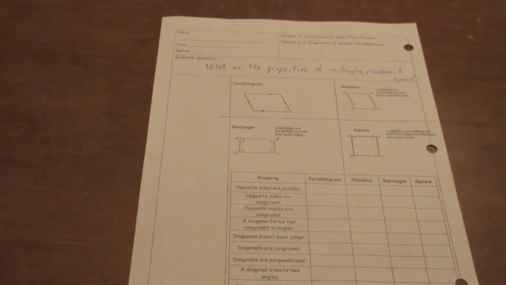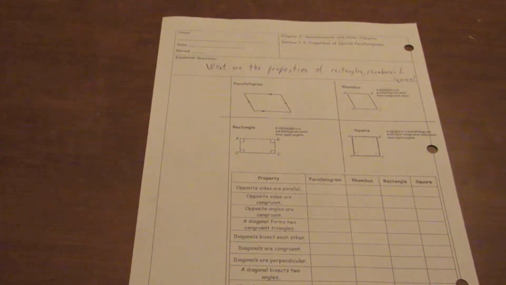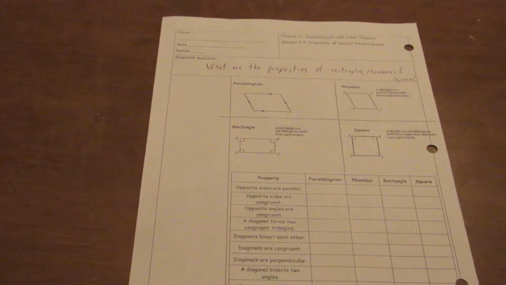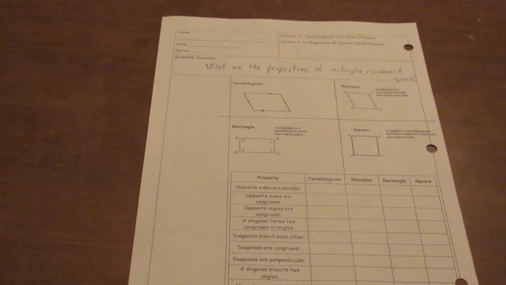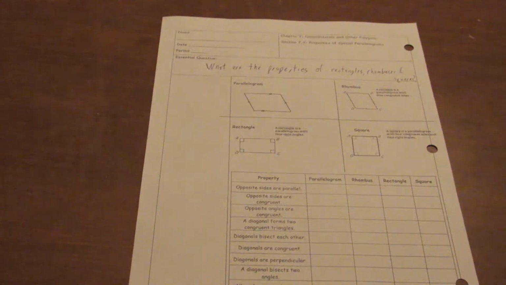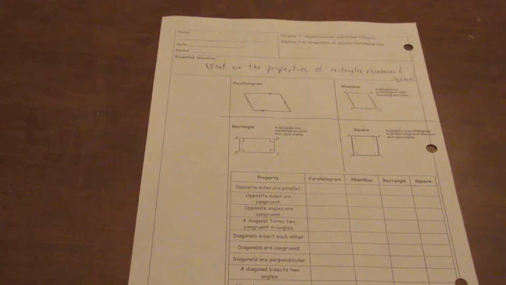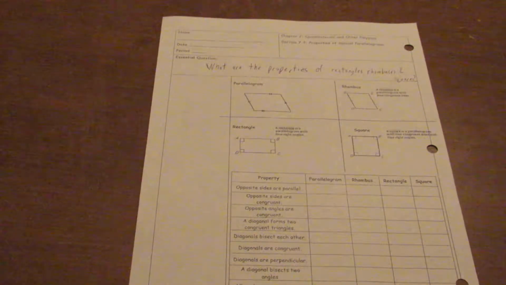Our three special parallelograms. A rhombus is a parallelogram with congruent sides. So the sides of your rhombus have to be congruent, as well as opposite sides being parallel. A rectangle is a parallelogram with four right angles, so all our angles are right angles. And a square is actually a special rhombus and a special rectangle, as well as a special parallelogram, because all the sides are equal and the angles are 90 degrees.